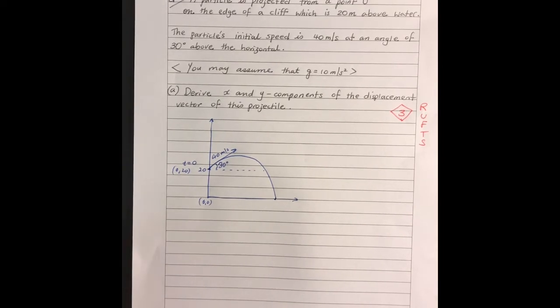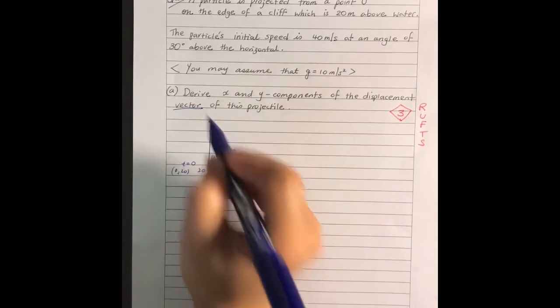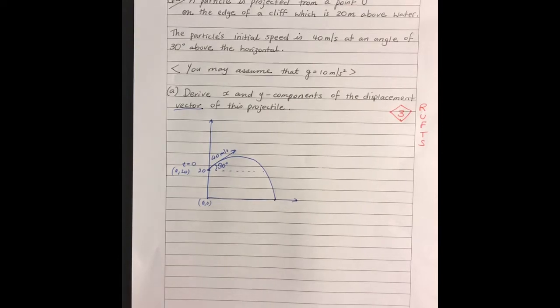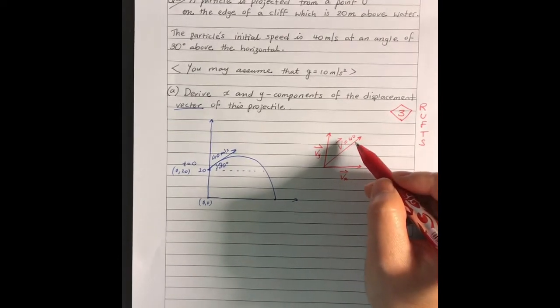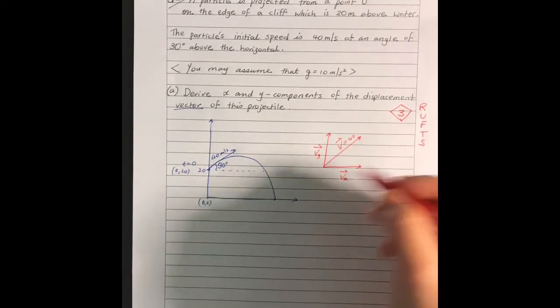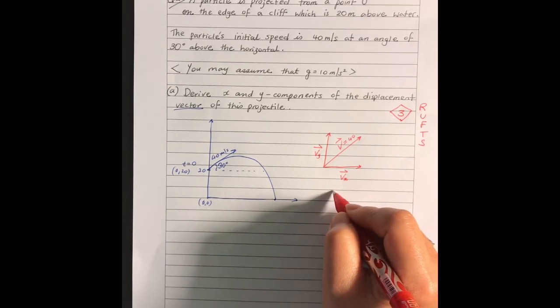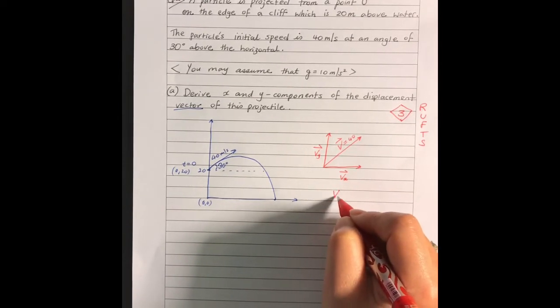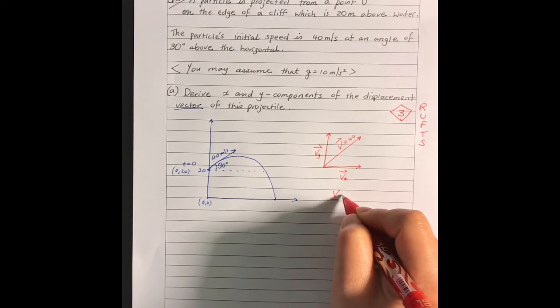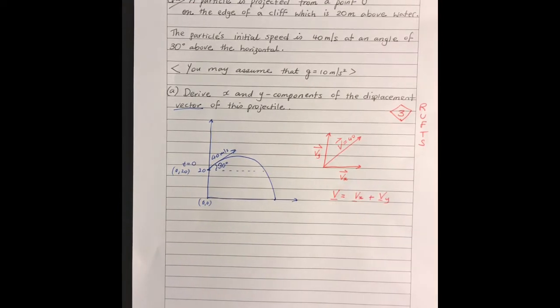Now, because it's a vector, we need to write it in vector form here. So that's a resultant vector here. You know that's just adding vectors. So that's going to be V. I'm just going to write a vector like this. So what are they?